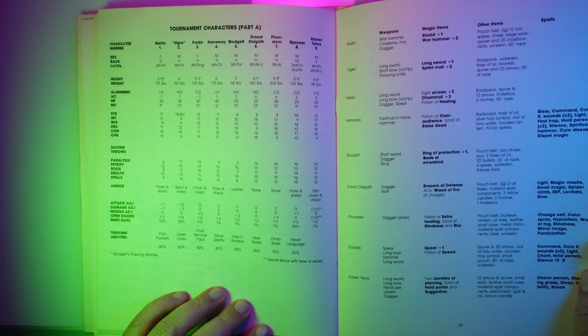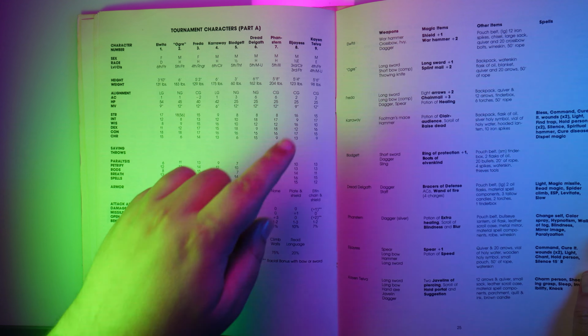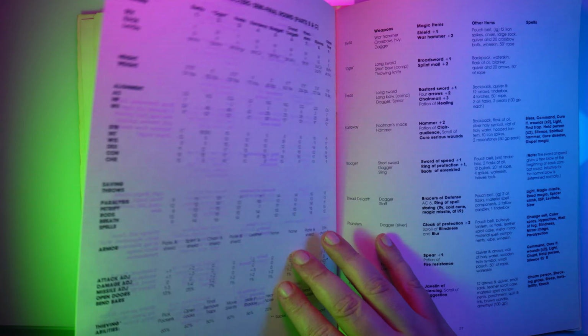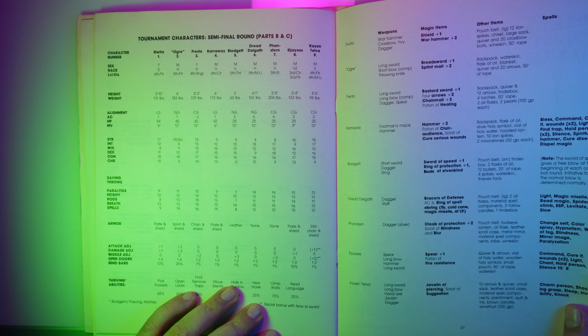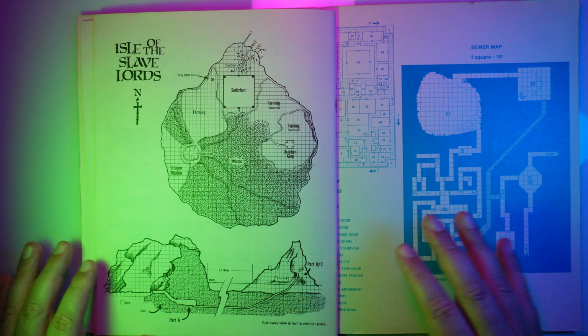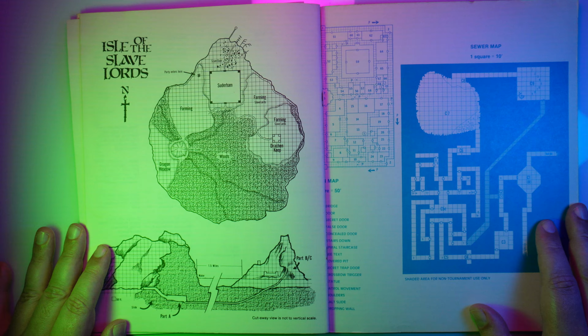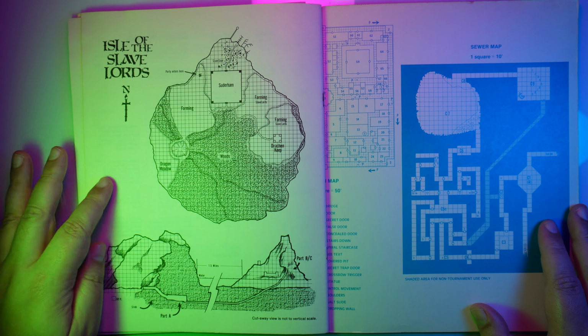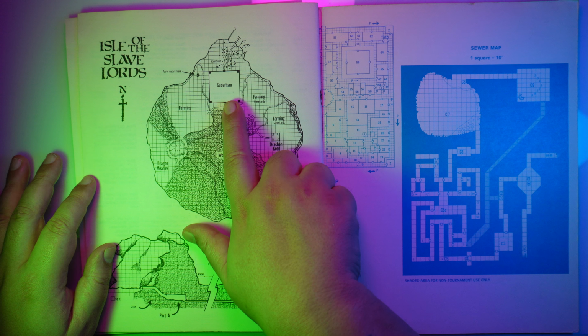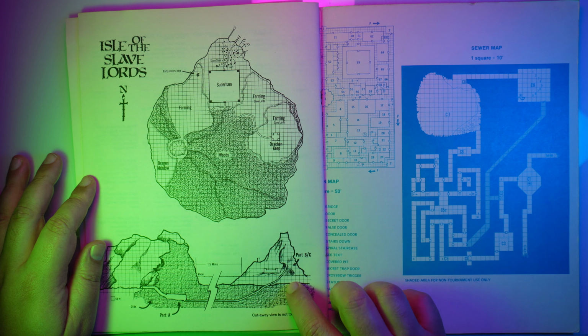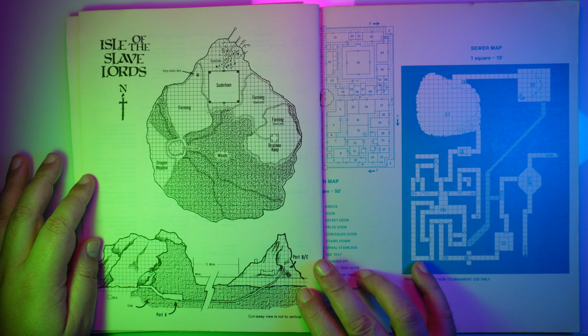And yeah, here's your tournament characters. I think these are the items found throughout the adventure. Or maybe these are the weapons and stuff they get. Oh, right, these are the characters all the way through. Okay, cool. And then the Isle of the Slave Lords. So this is Drachenkeep, Sutterham, and the rest of the areas. This is kind of like how A4 sets up. So yeah, that is the whole burrito.